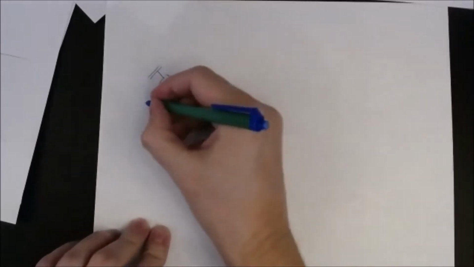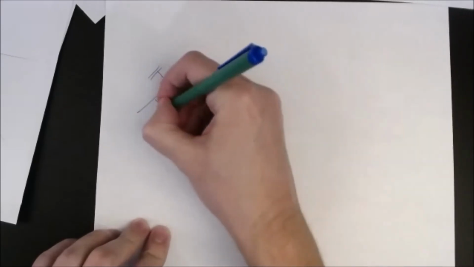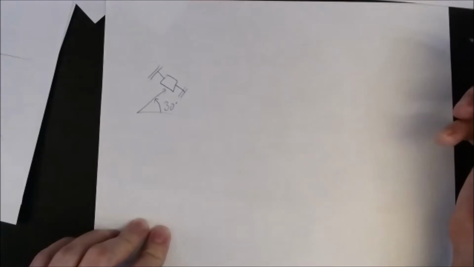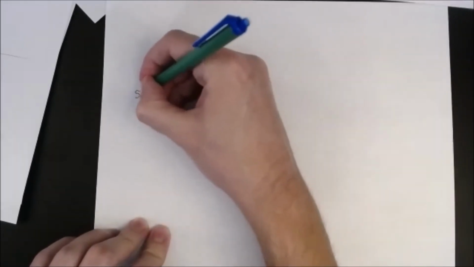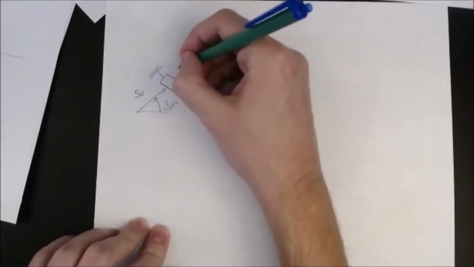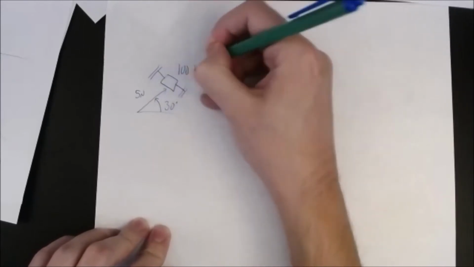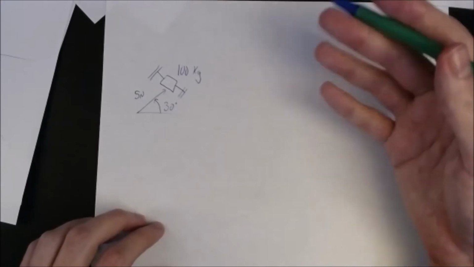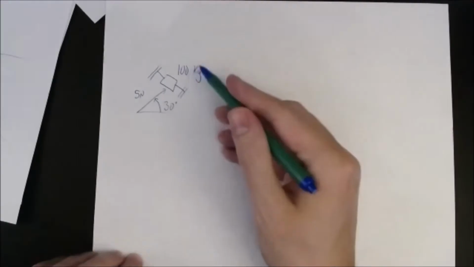There, that's a satellite. And we're pushing it at an angle of 30 degrees above the x-axis with 5 newtons of force. And the satellite has a mass of 100 kilograms. Then we can find the acceleration in x and y on that satellite. There are 2 ways of going about this, and I'm going to show you the conceptually easiest way.